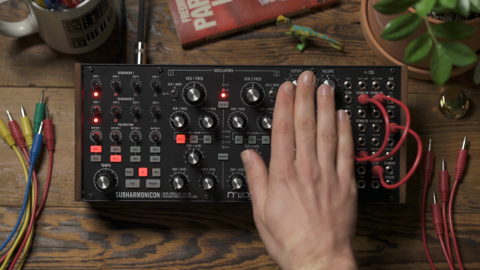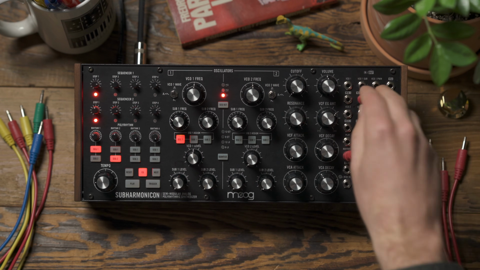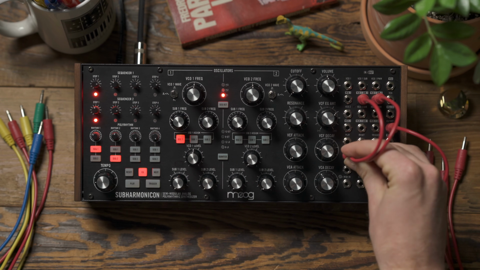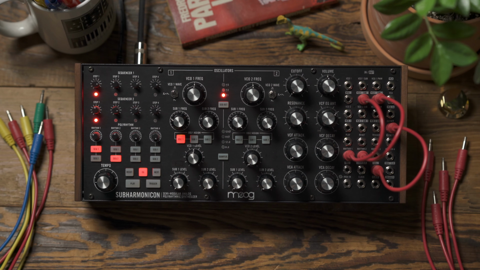So by focusing on playing the filter and using sub-oscillators to modulate rhythms, we can create a really expressive drum machine with Subharmonicon.